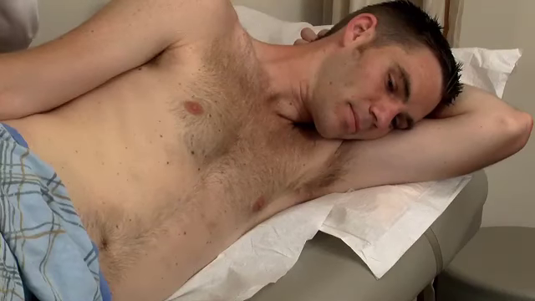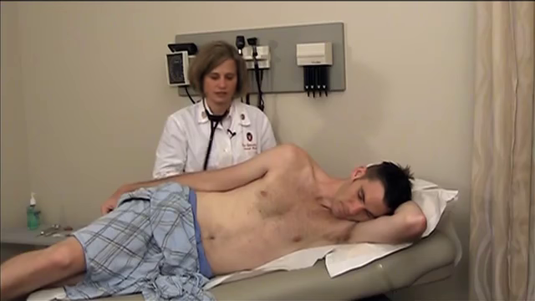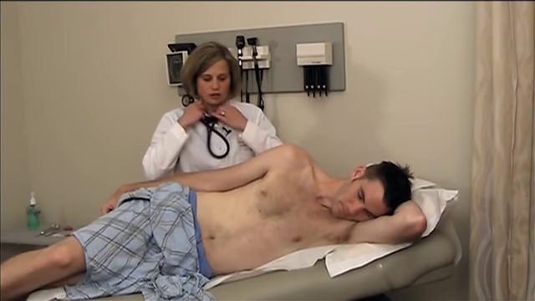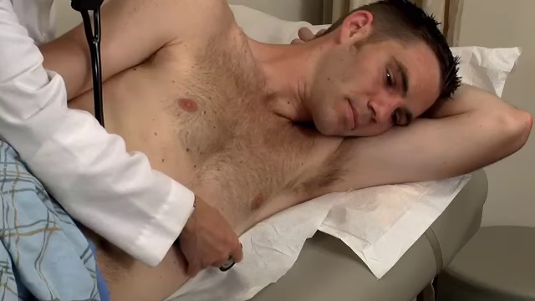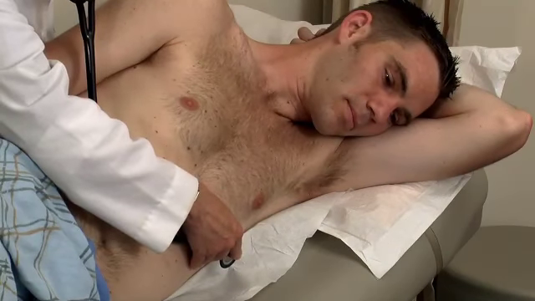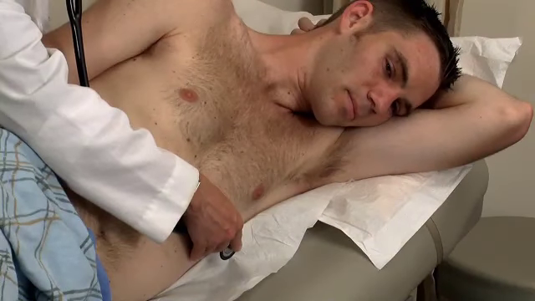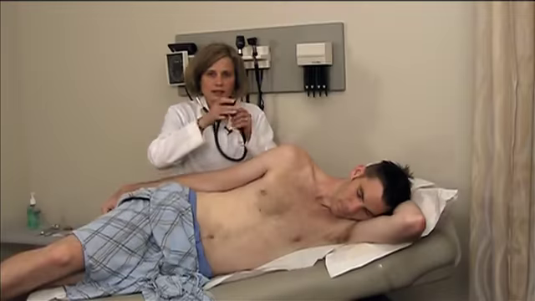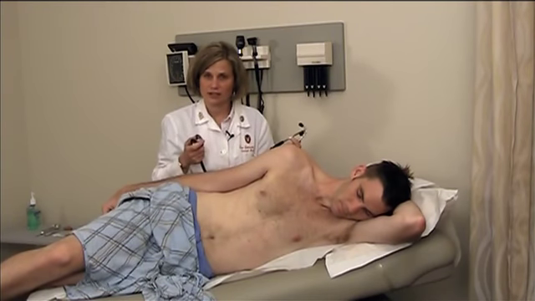Then I will listen at the apex. Again, listening with the bell of the stethoscope is very helpful for listening to low-pitched heart sounds. So I'll listen with the bell over the apex there. Again, allowing several heartbeats to pass. And you can also listen with the diaphragm over this area as well.